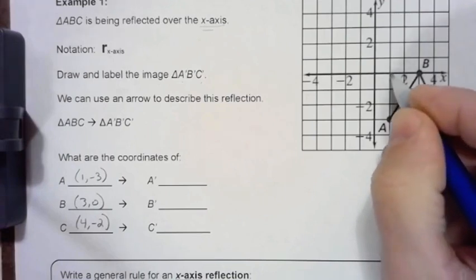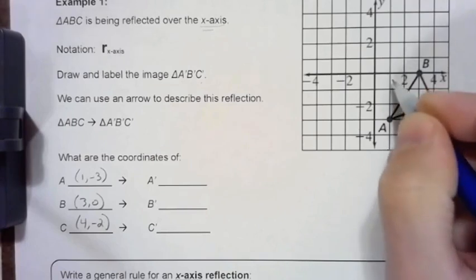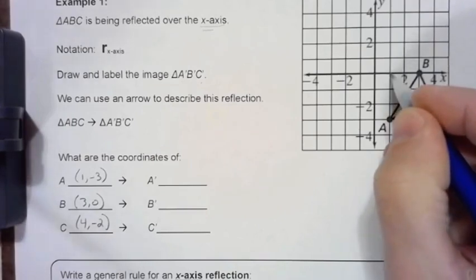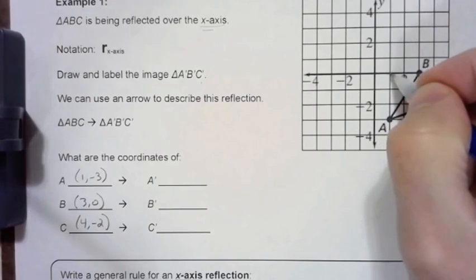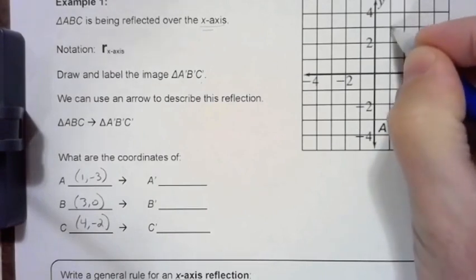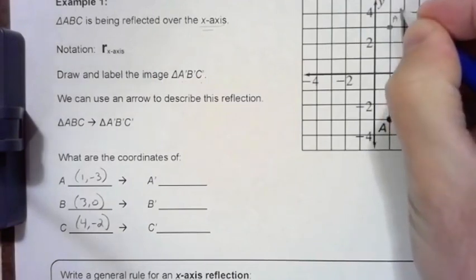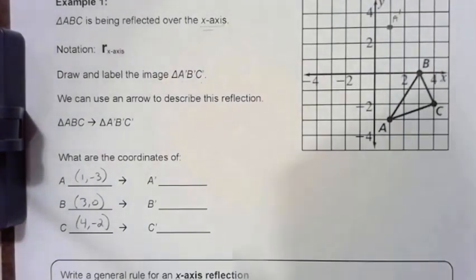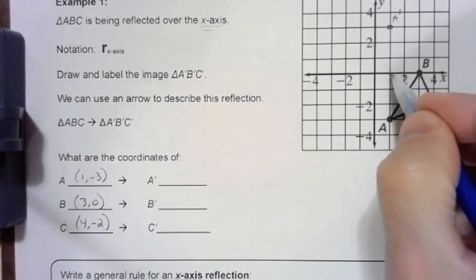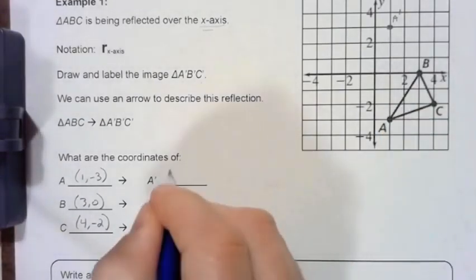Point A is 3 units below the x-axis. Its reflection then has to be 3 units above the x-axis. 1, 2, 3, right here. This is point A prime. The coordinates of A prime are 1 unit to the right and 3 up, so 1 comma 3.